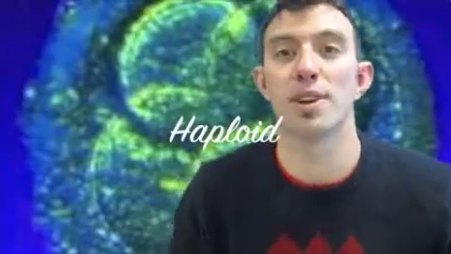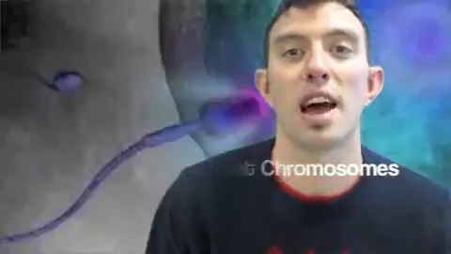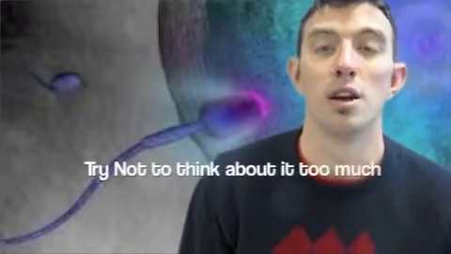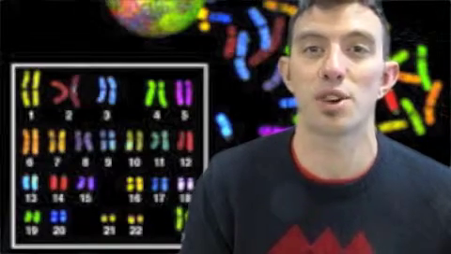A diploid number indicates that our cells have a full set of chromosomes. Remember that both of your parents contributed equally to you when you were made. So right now, as a human being, we have 46 chromosomes in total, 23 pairs in all. Each set of chromosomes, chromosome 1, 2, 3, all the way to 23, has a single contribution from mom and one from dad.